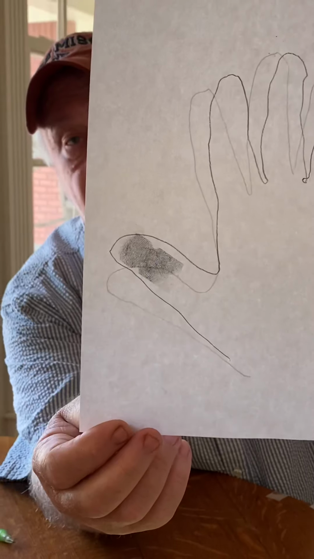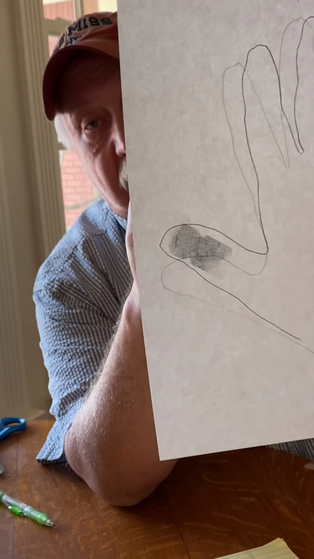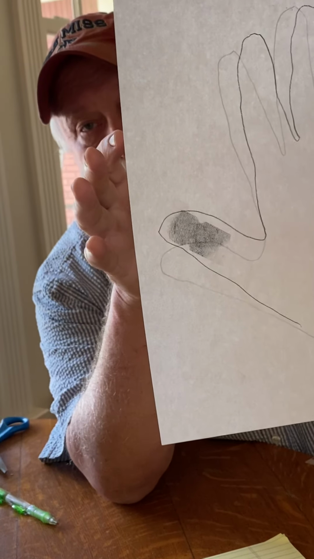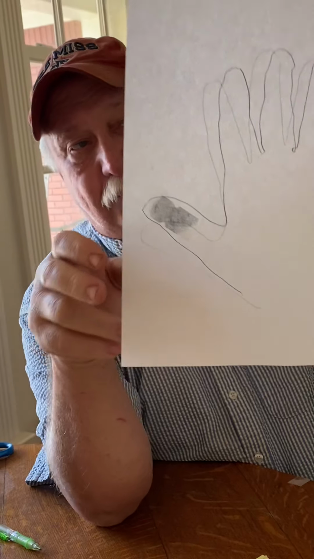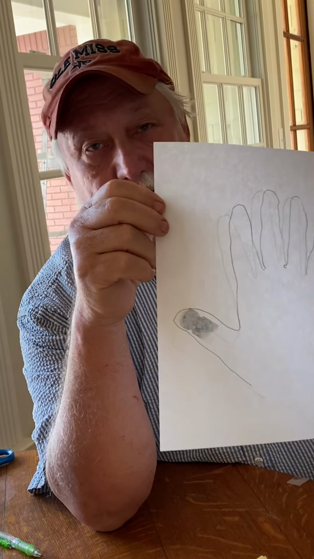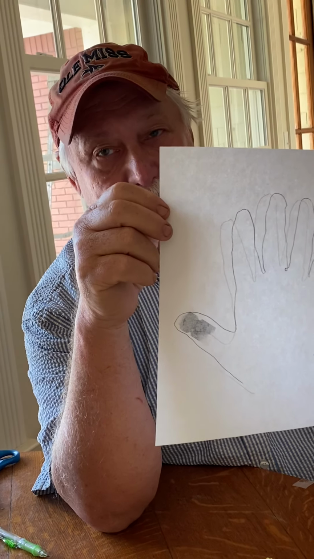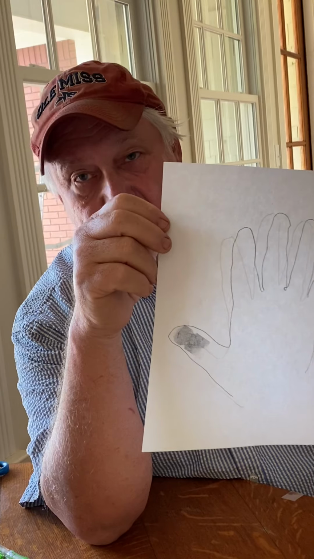What I want you to do is to do all 10 of your fingers, and I want you to look with a magnifying lens. Try to see if you can see a type. Basically, there's 3 fingerprint types. At some point, after you've identified your 3 types, get a count.